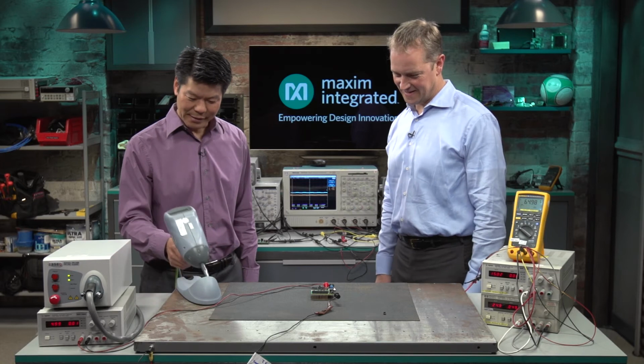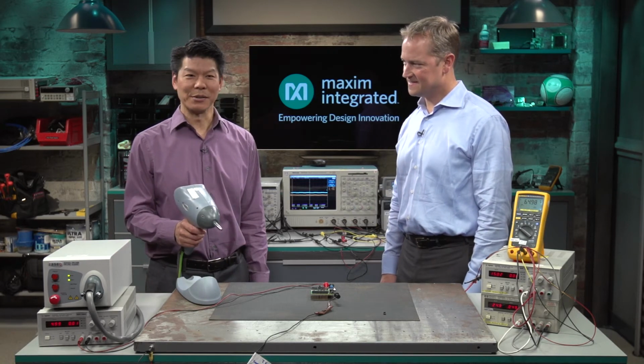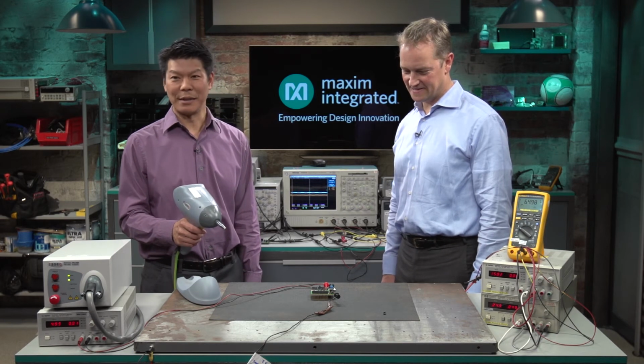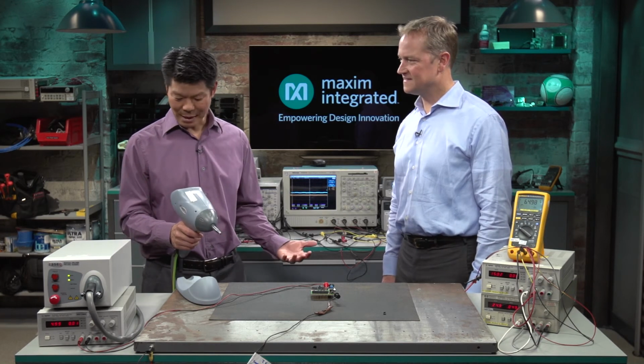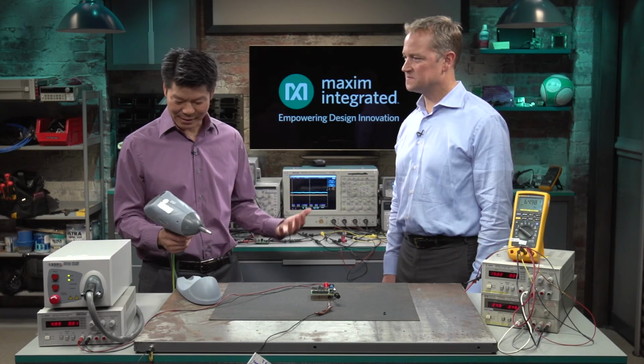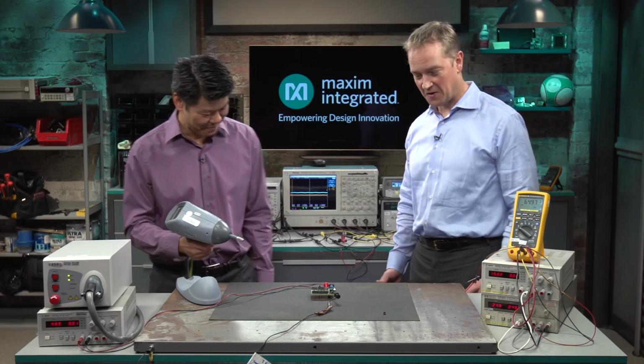So this ESD gun is set for plus or minus 15 kV ESD air gap per IEC 61000-4-2. Zap it 20 times, 10 times on the positive side, 10 times on the negative side. So let's have some fun. All right, let's do it.